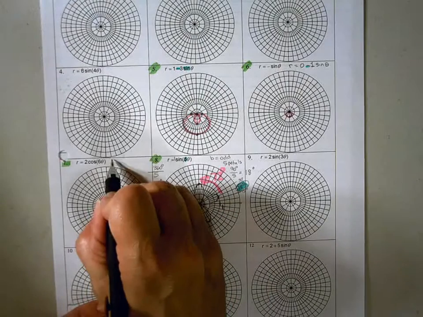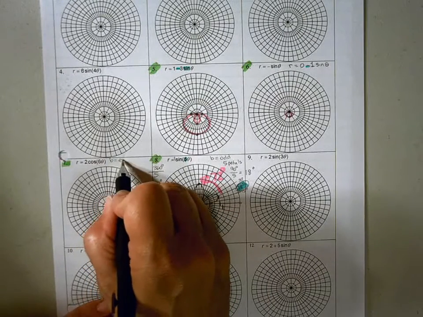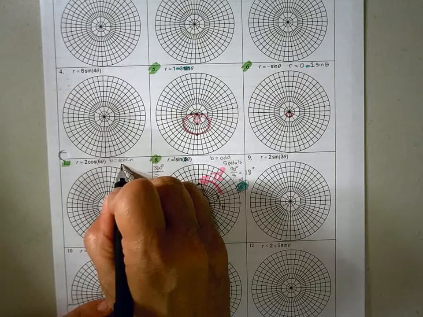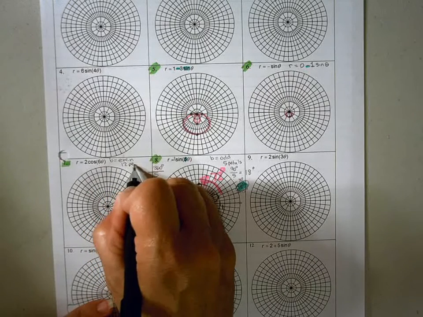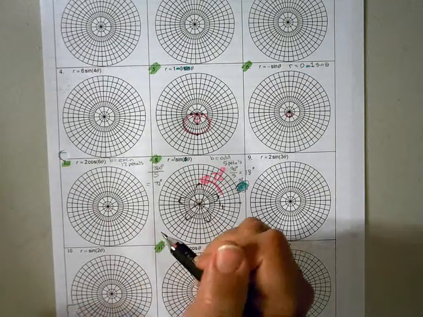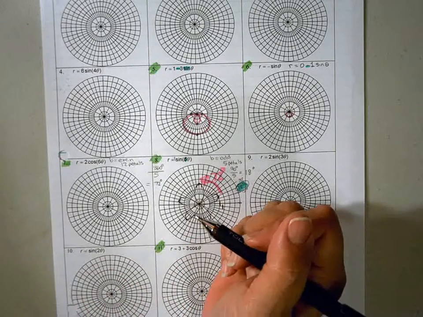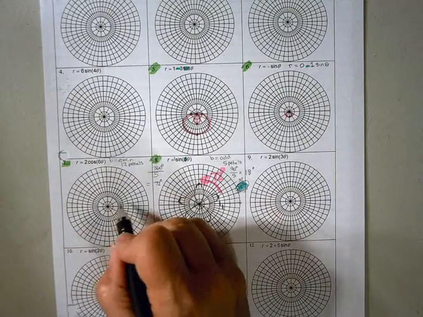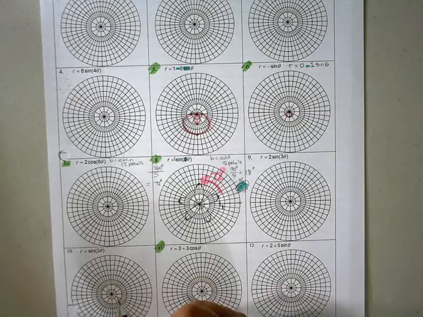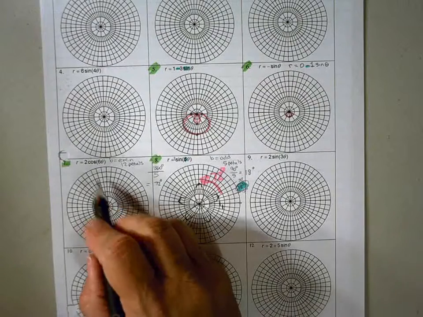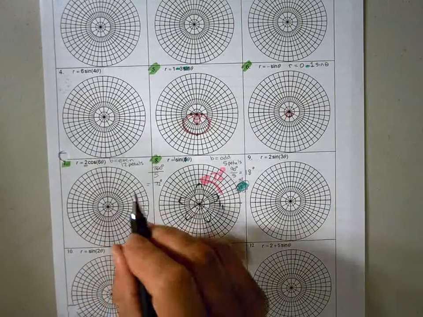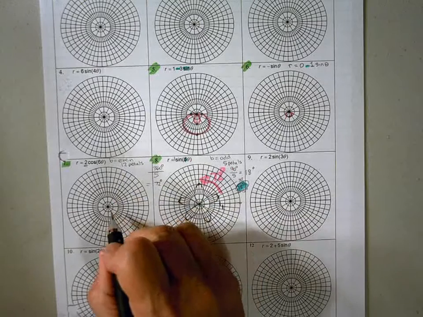So if B is even, that means we're going to have twice as many petals. So we'll have 12 petals. It's a little crazy. But it's also cosine, which means it's going to start on the initial ray, which is to the right. This says we're going to come out 2, so I'm going to go ahead and come out all the way just to get all those petals in. It's going to be kind of painful.